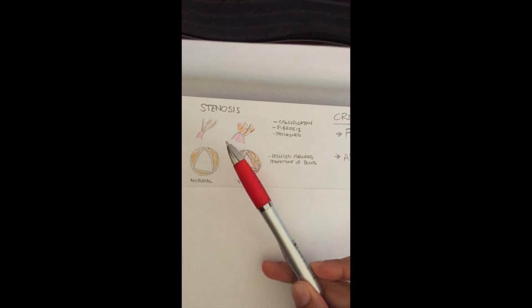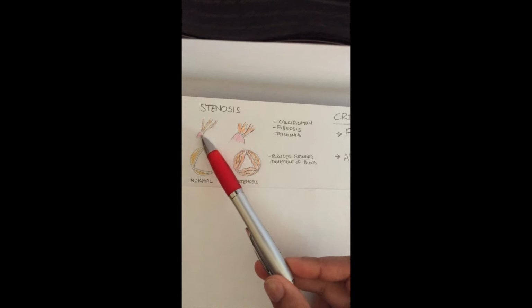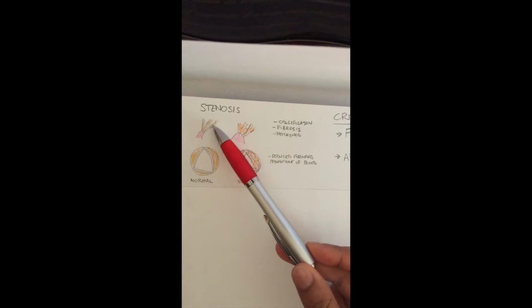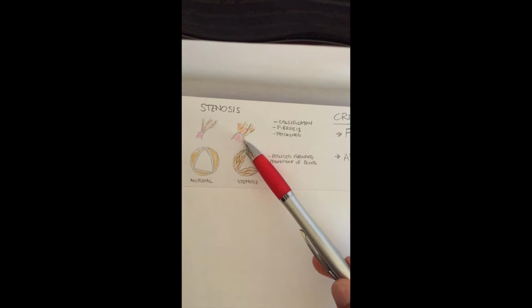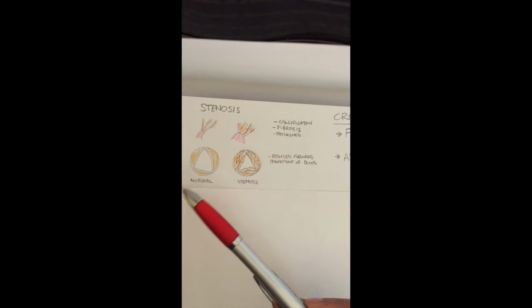Alright, so we can look first at the papillary muscles as well as the chordae tendineae. In a normal case, we have these nice small papillary muscles and delicate or loose chordae tendineae, and in case of stenosis, you have these thickened, lots of fibrosis and calcification around both the papillary muscle and the chordae tendineae.